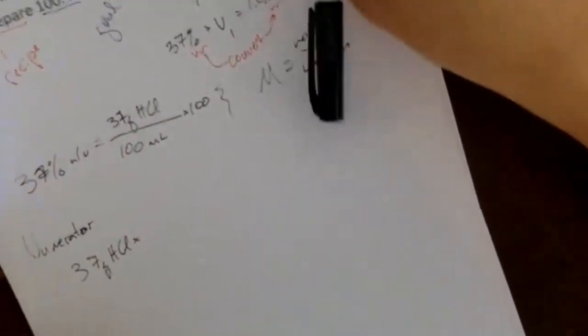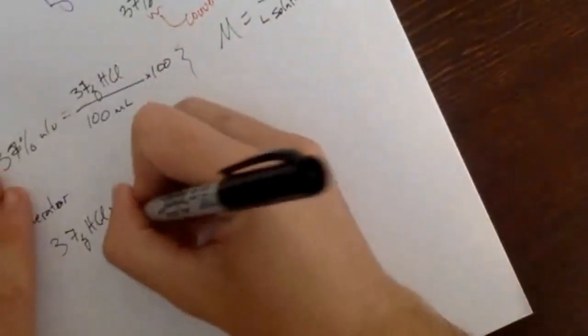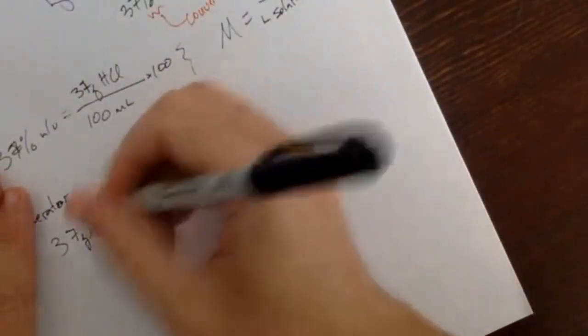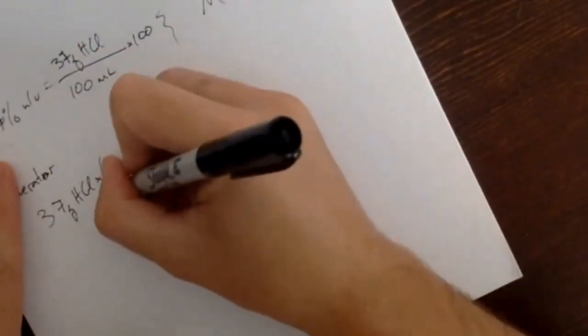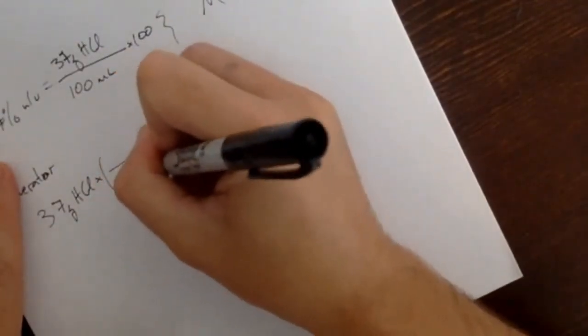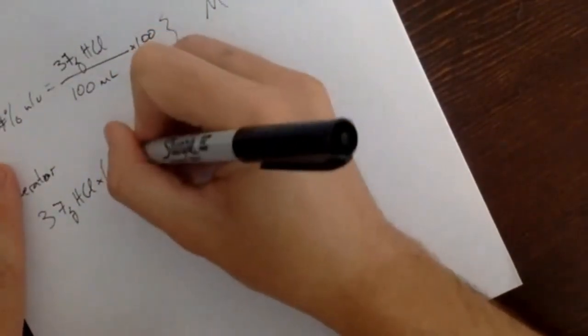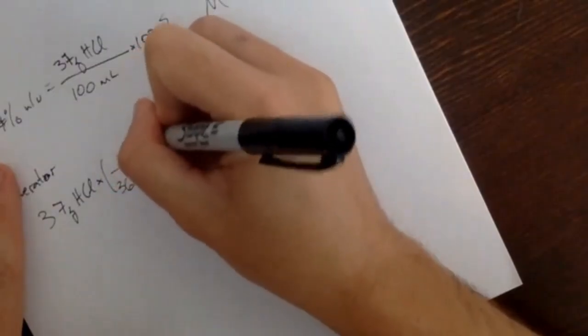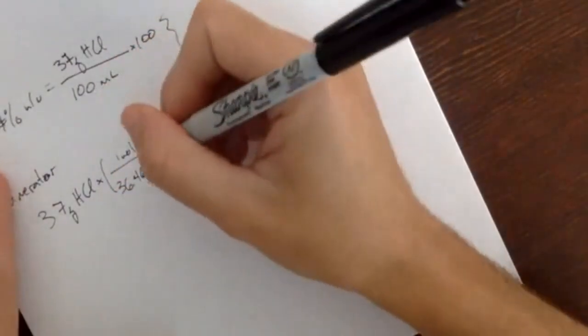So I'm going to use my molar mass. You can calculate it or look it up. The molar mass of HCl is 36.46 grams of HCl for every 1 mole of HCl.